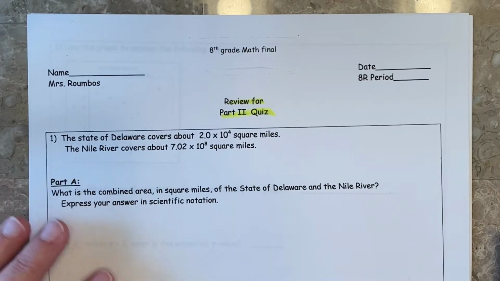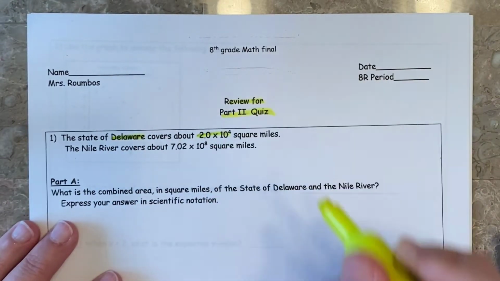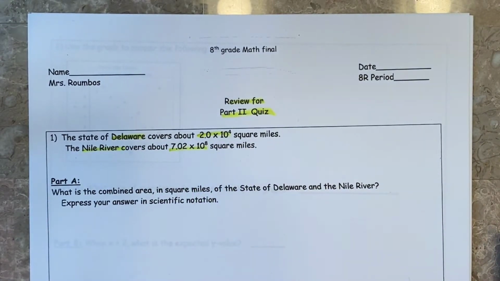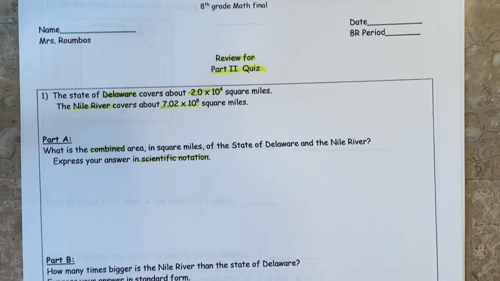Number 1, the state of Delaware covers about 2 times 10 to the 4 square miles. Nile River, 7.02 times 10 to the 8th. Part A. What is the combined area in square miles of the state of Delaware and the Nile River? Express your answer in scientific notation. Again, you had this on your midterm.